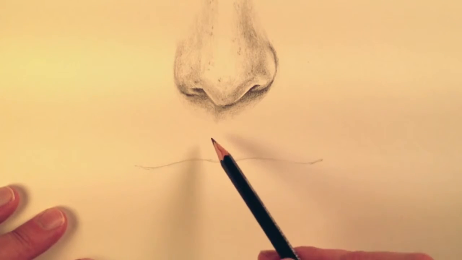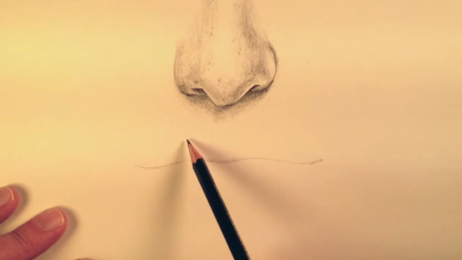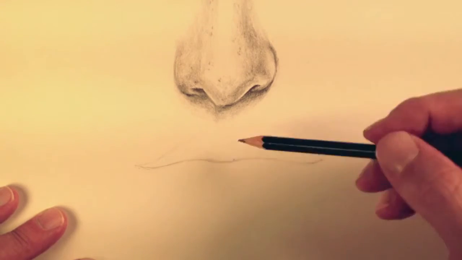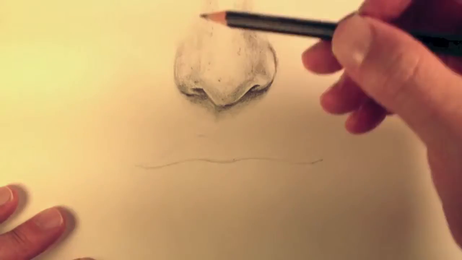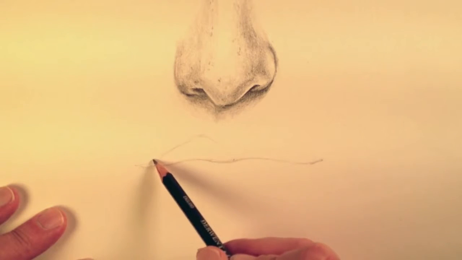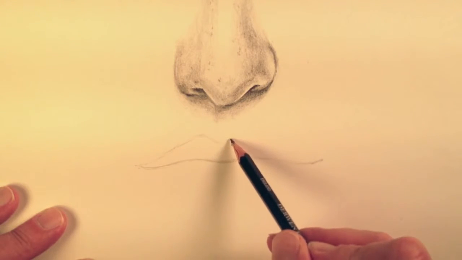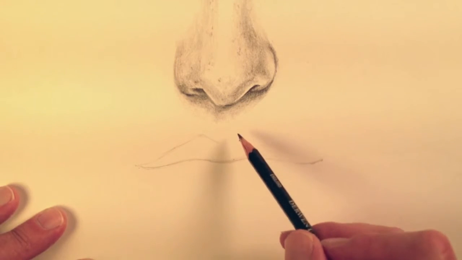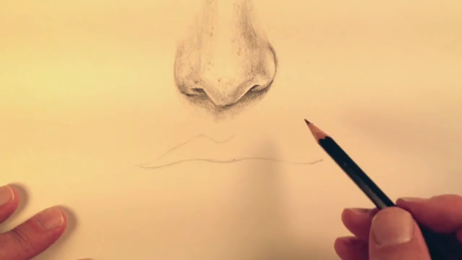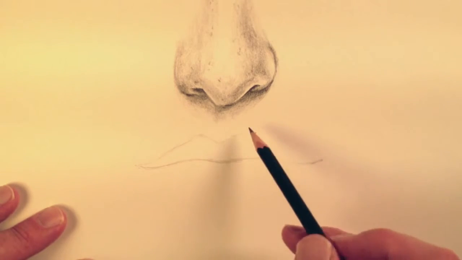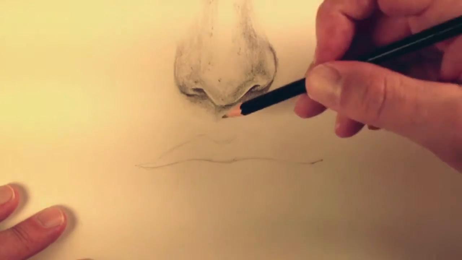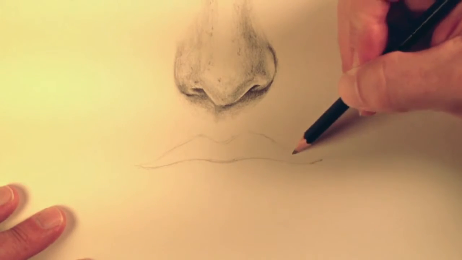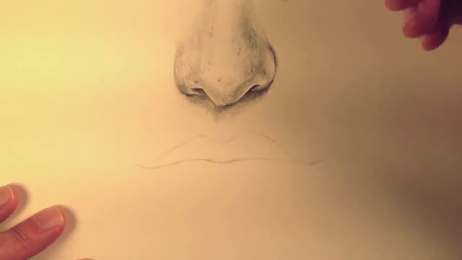Once I've defined this line, I can begin to draw a line to indicate where the top lip ends. This line may be an exaggerated version of the first line that you drew. Remember here again that no one is perfectly symmetrical, so imperfections are welcome.